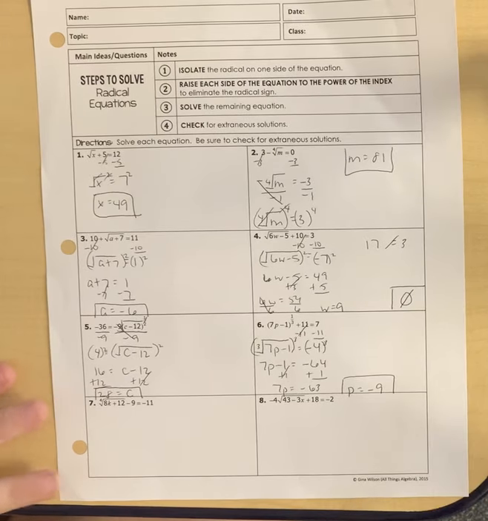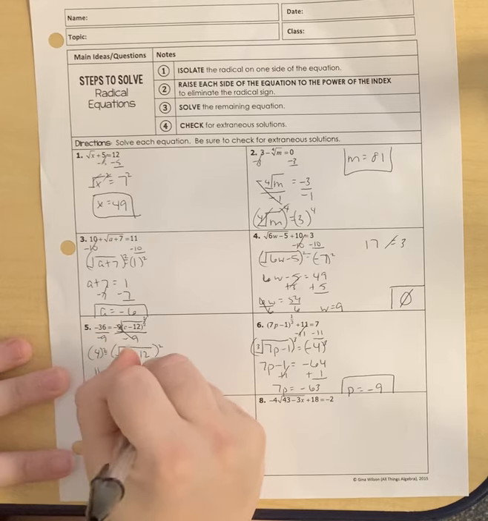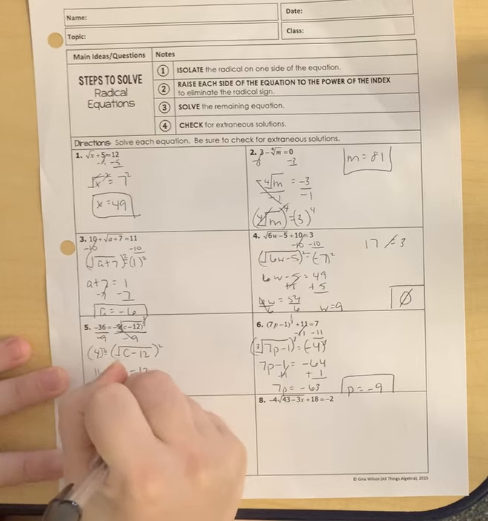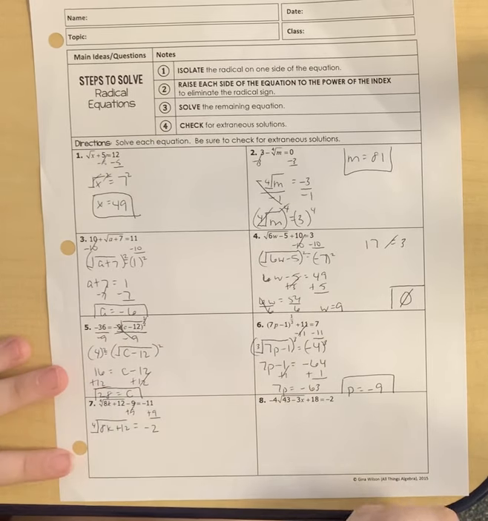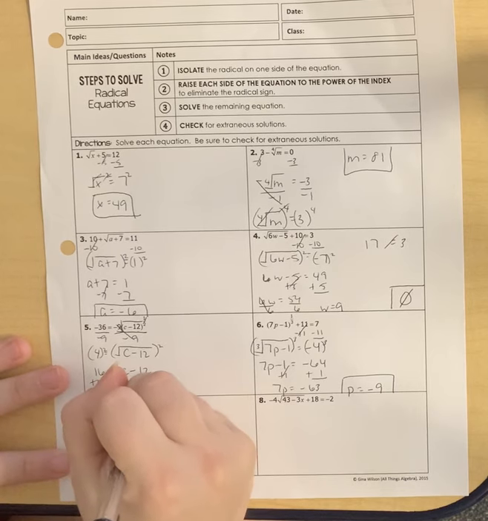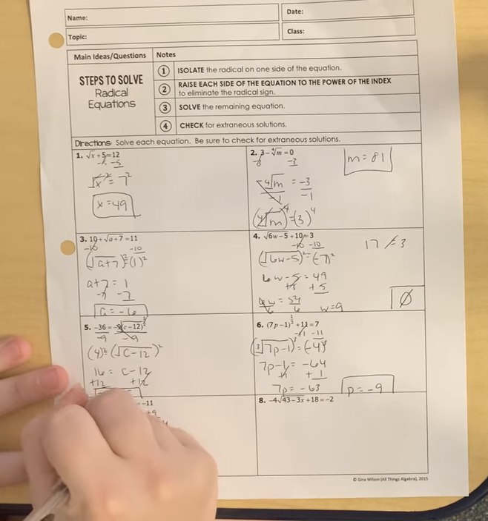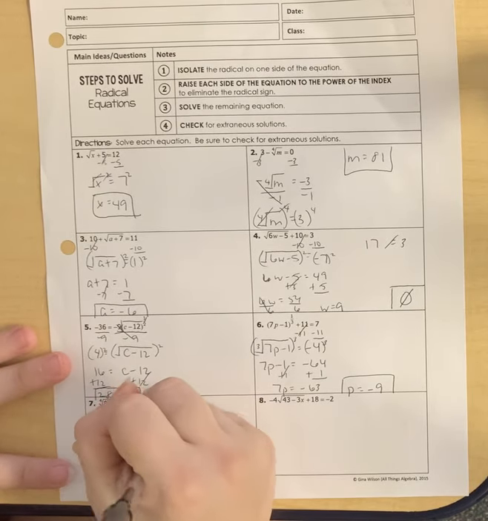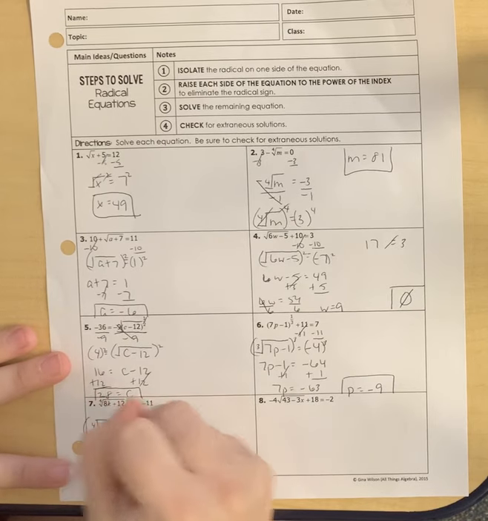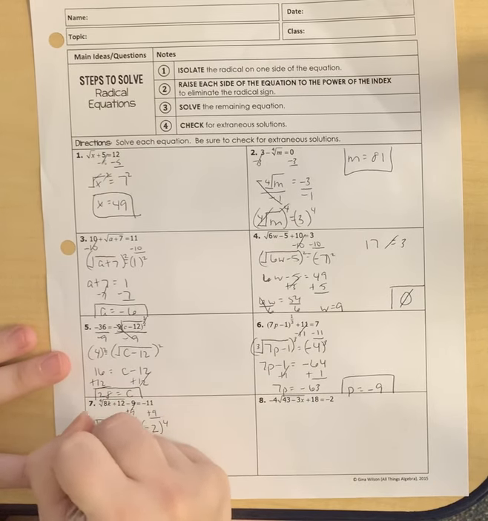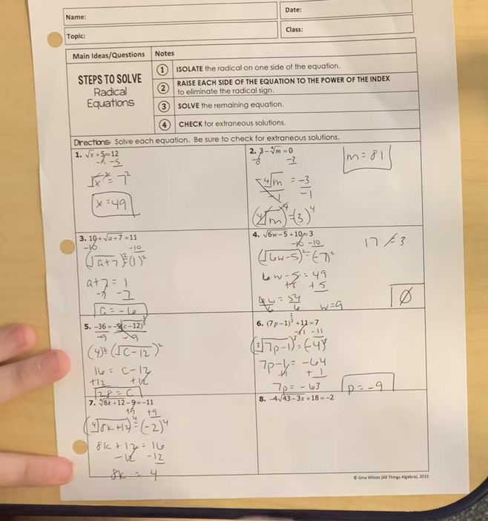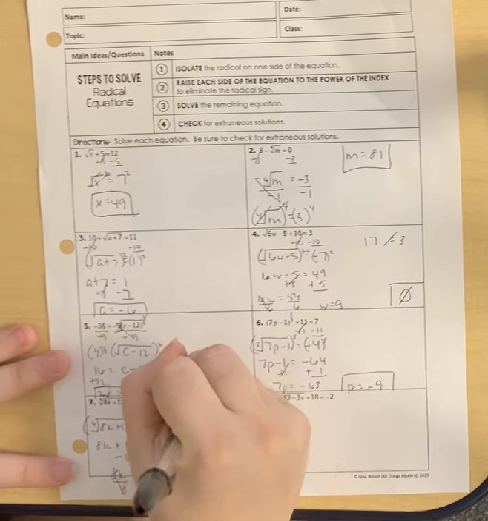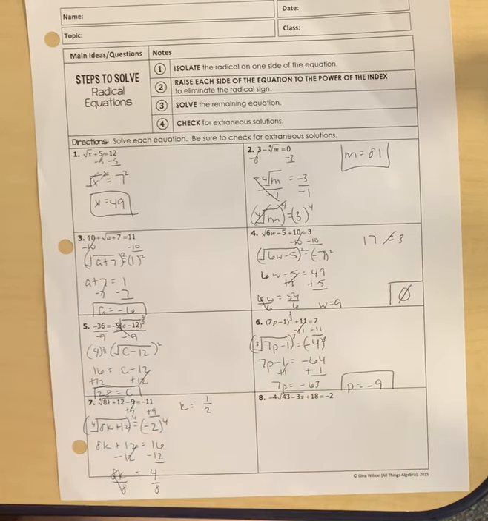Okay, number 7. First thing, you want to add 9 over. So the fourth root of 8k plus 12 equals negative 11 plus 9, which is negative 2. To cancel out a fourth root, you want to raise it to the power of 4. So you have 8k plus 12 equals negative 2 to the power of 4, which is 16. Subtract 12 over. You have 8k equals 4. Divide both sides by 8. And you get k equals 1/2, because you want to simplify 4/8 down.